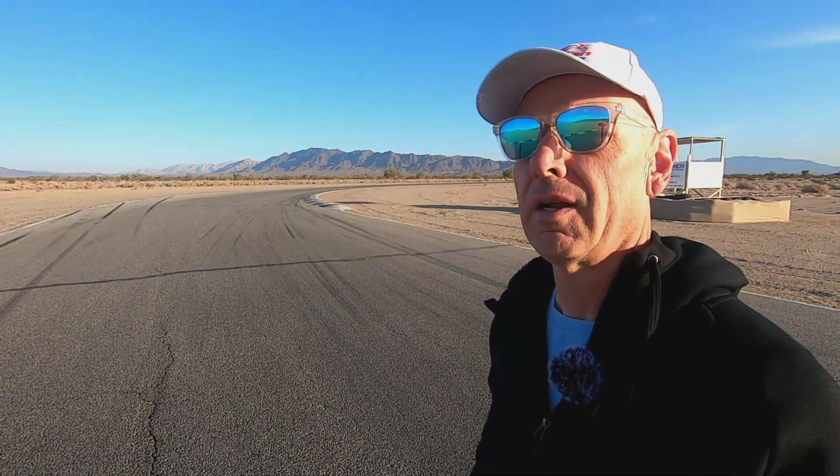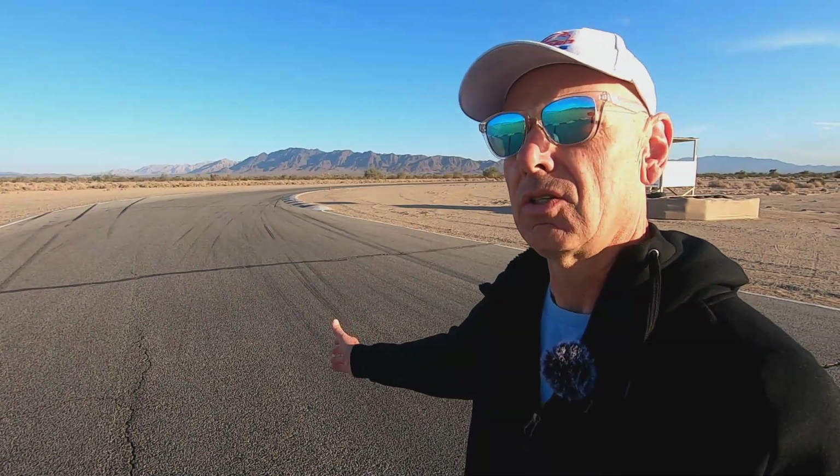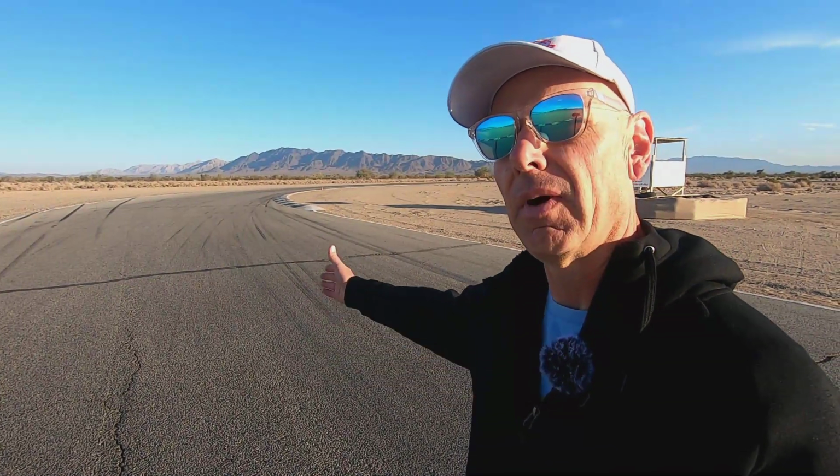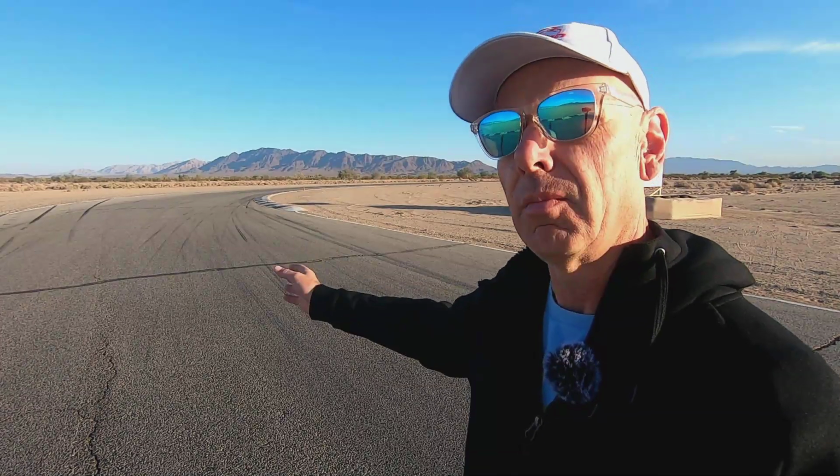This one leads into another corner, so we're not going to drive out of this corner, right? We can't drive out of it because there's another corner right after it. So we're actually thinking about trying to straighten out the entry to this corner a little bit so that maybe we can trail brake in, keep the bike upright, brake a little deeper into the corner. But we also intentionally want to run wide coming out of this corner because that's going to set us up better for the next one.